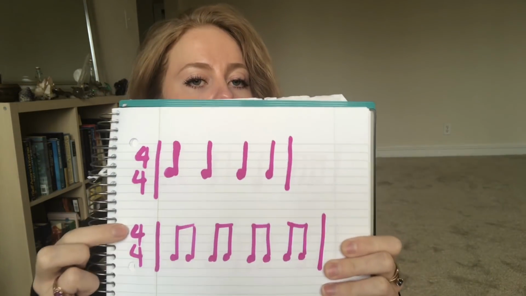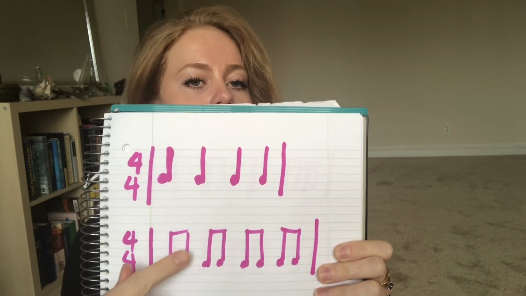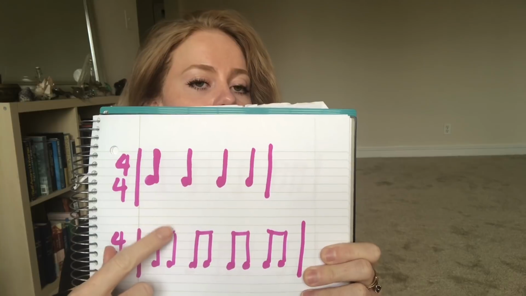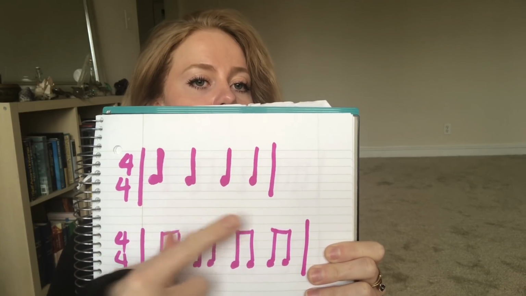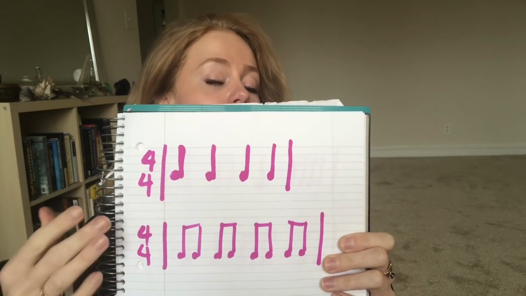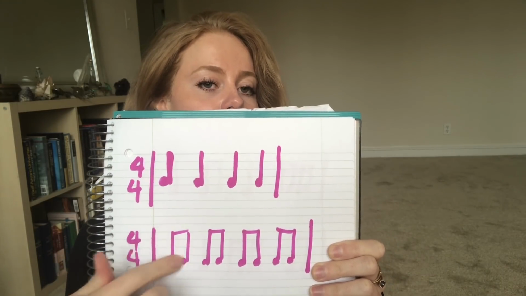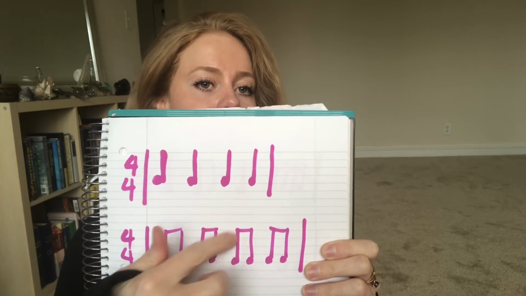This one is still 4/4. You have 4 beats, 4 of something. So these are eighth notes. You can see that they're grouped in twos. There's 1, 2, 3, 4 of them. Even though you don't have any quarter notes in this measure, you have the equivalent of a quarter note in these eighth notes.